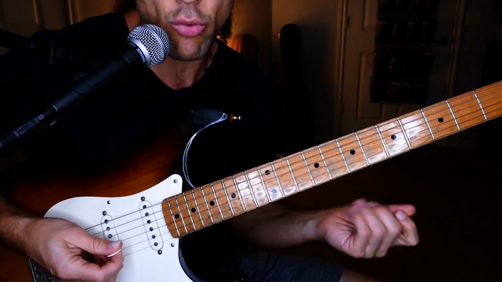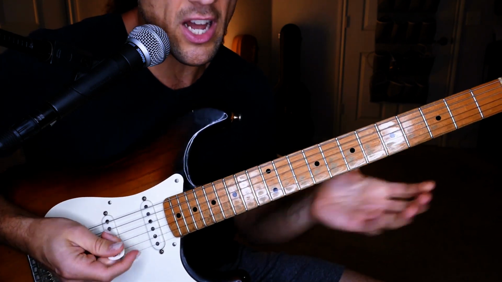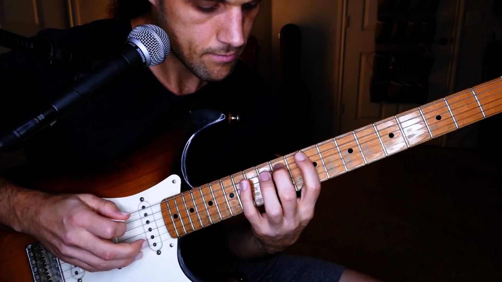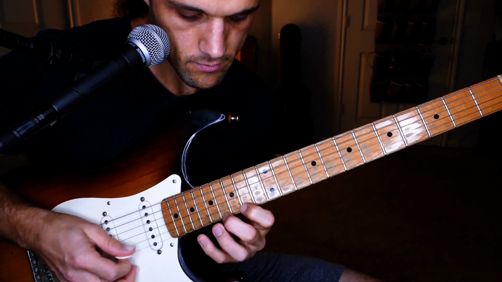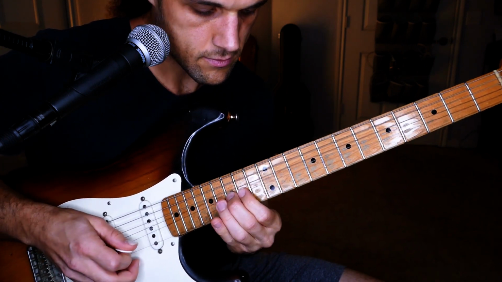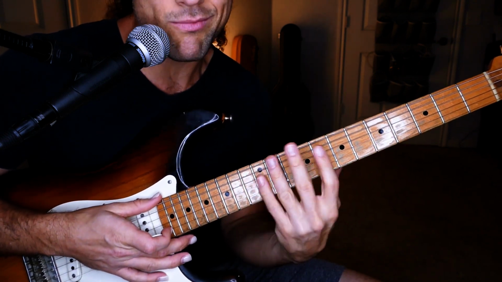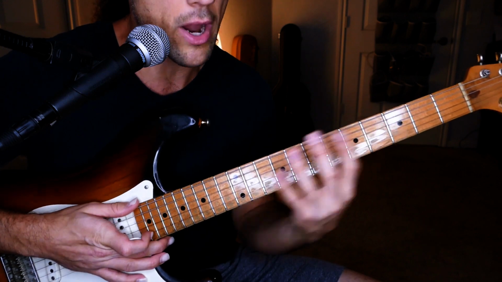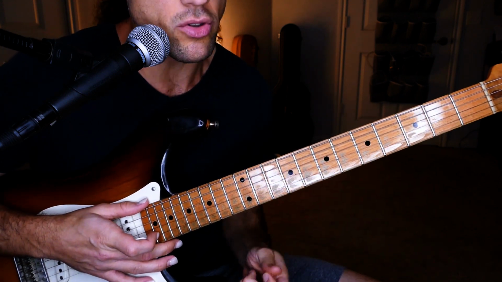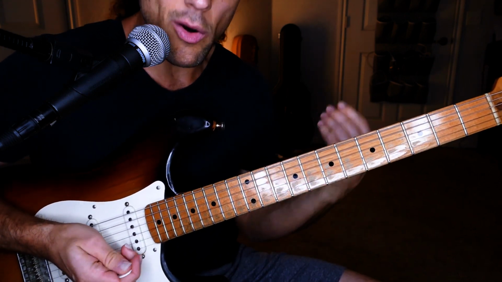That would sound like this if I did a run out of it. I'm going to start on flat 7 to give me a little pickup into it. Really nice figure that flows pretty well once you get it down. Kind of tough up here because your fingers get crammed, but back in the lower registers it can absolutely work. Again, I can start lower if I want to.